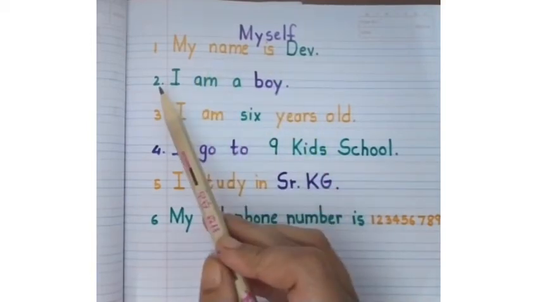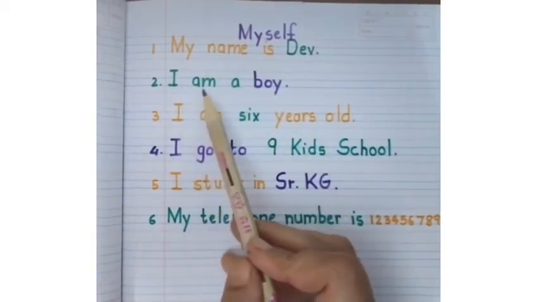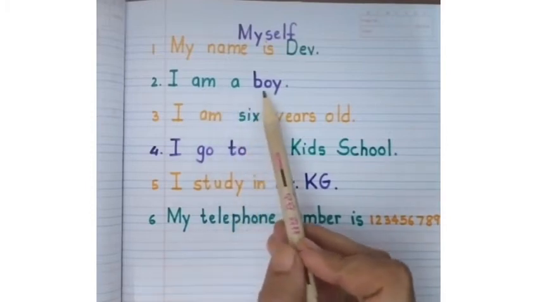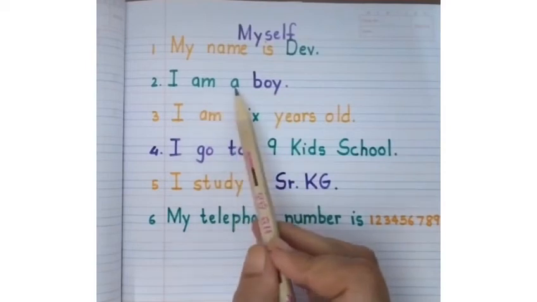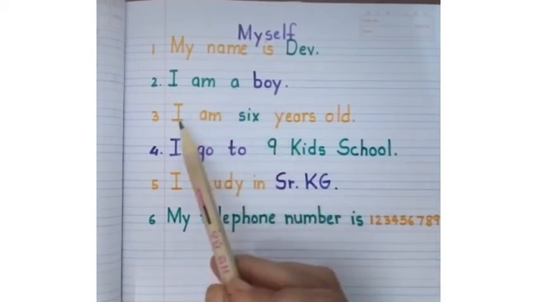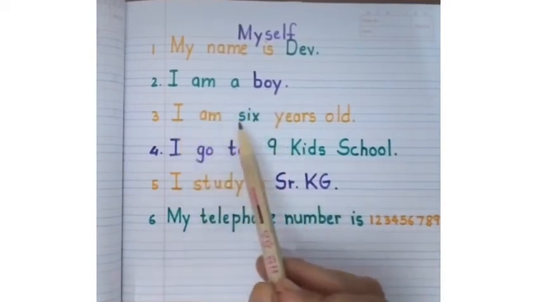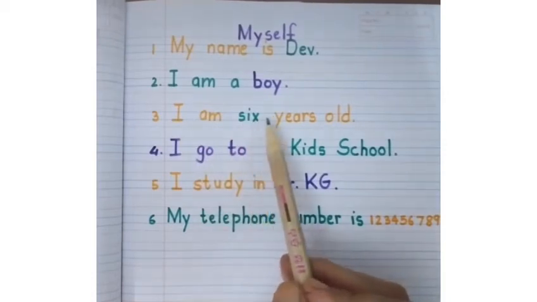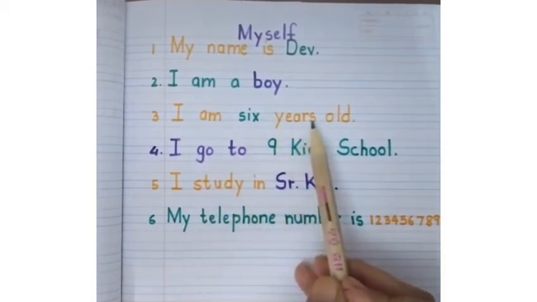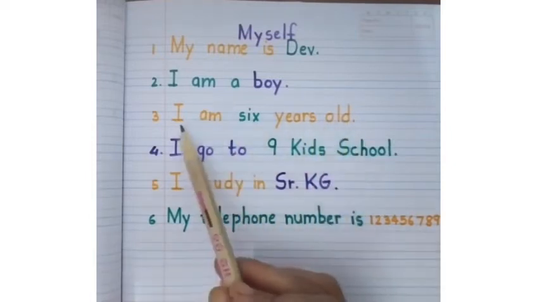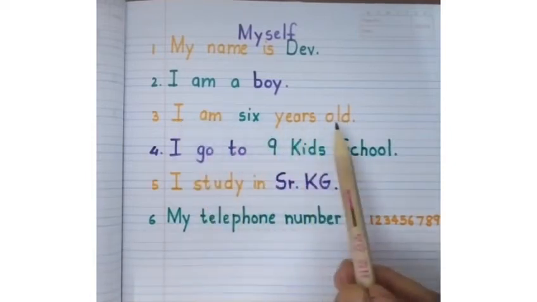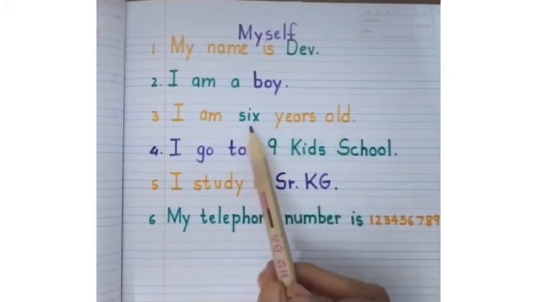The second sentence. I am a boy. B-O-Y, boy. I am a boy. I am S-I-X, 6. Y-E-A-R-S, years. O-L-D, old. I am 6 years old. Children, if you are 5 years old, you have to write 5 years old.